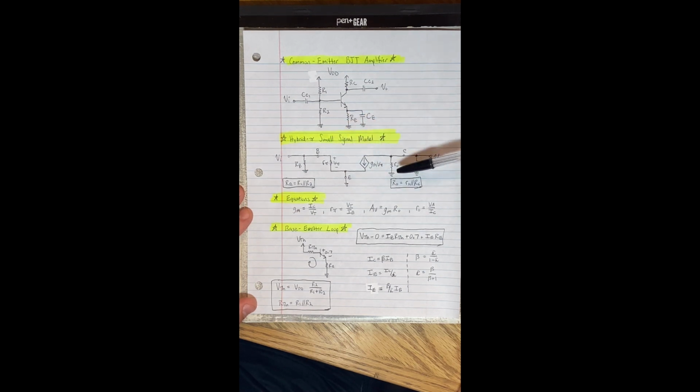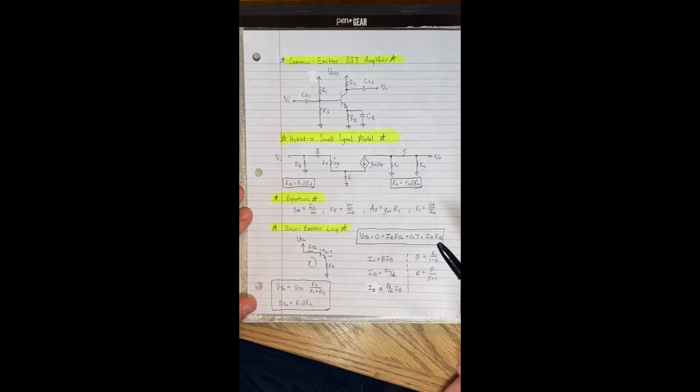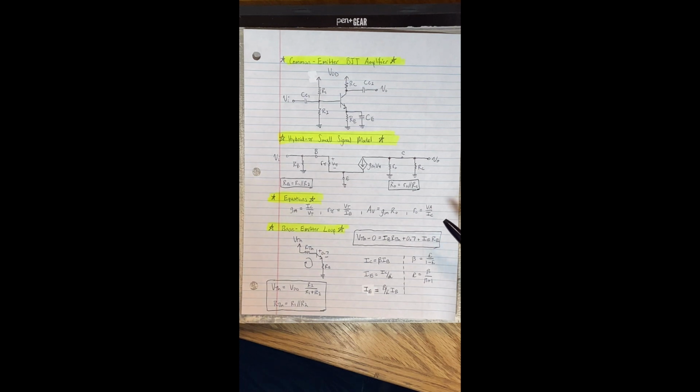This is the hybrid pi small signal model. It's used for AC analysis. It's also used to better visualize input and output impedance. RPi and RO, or little RO as we can call it, are internal resistance values. Their equations are given right here. RPi is controlled by any of the current values technically, but we're going to use the base current value, the DC current value. And then little RO is controlled by the early voltage value over the collector current value, which is also a DC current value.